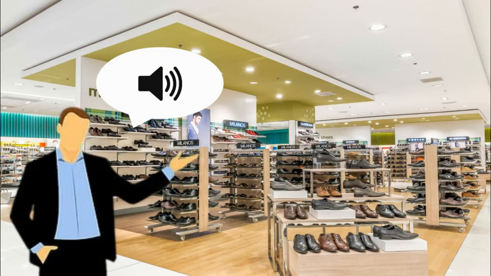Hi, welcome to Shoe Mart. Do you need help finding anything? If you aren't sure what you're looking for, how about I take you to our shoe tree, which is guaranteed to find the perfect shoe for any occasion.